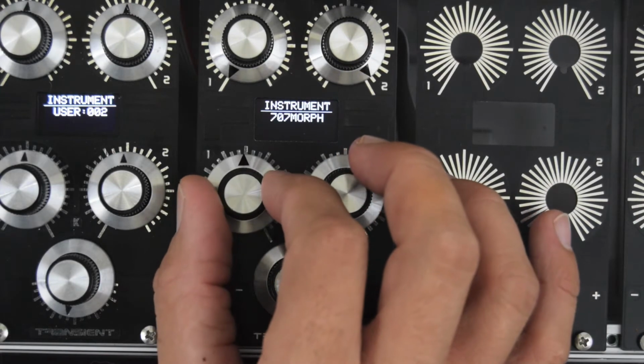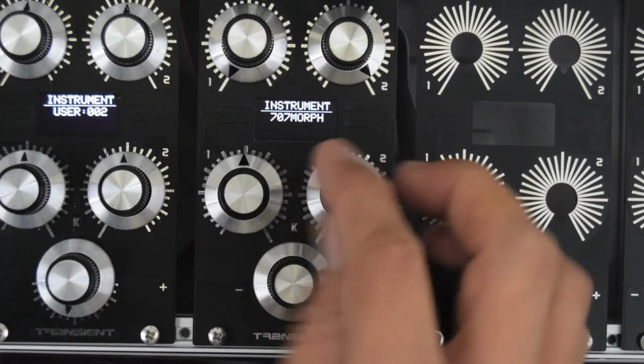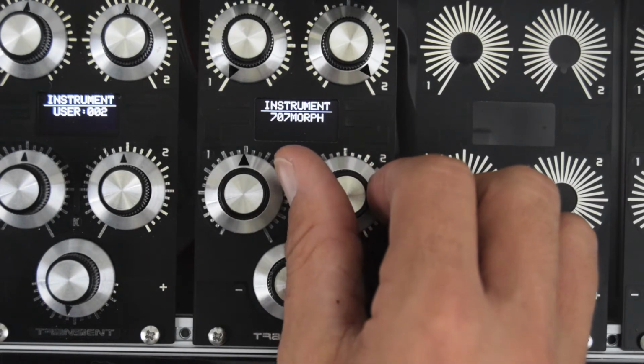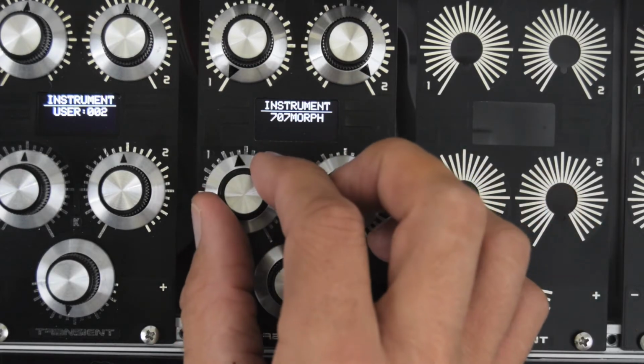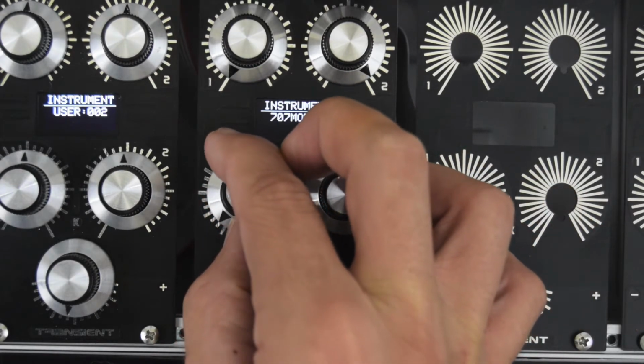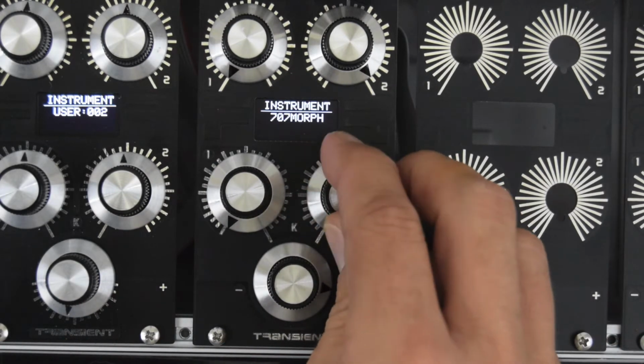Let's listen to it here. Essentially what you've got is two VCAs mixing from one voice into the other at this rate.